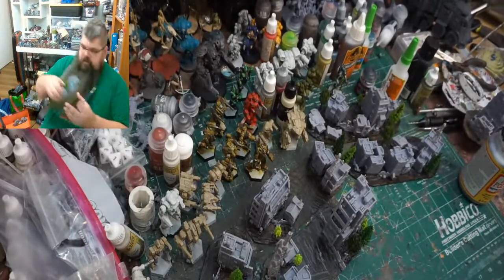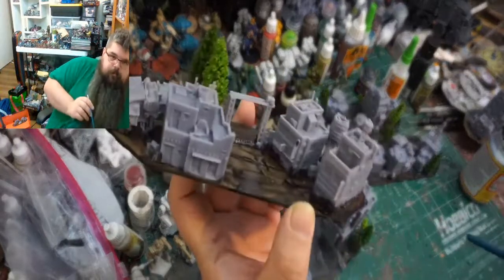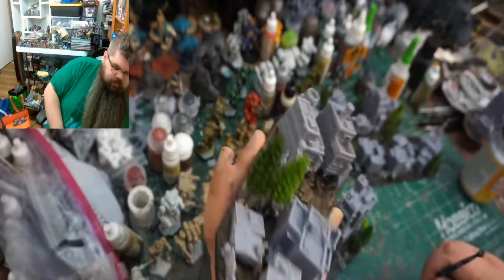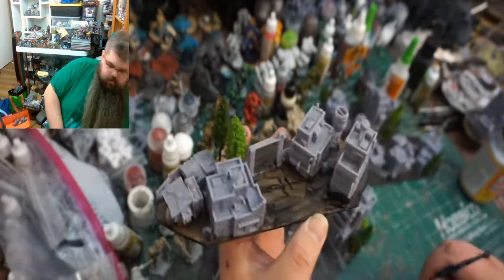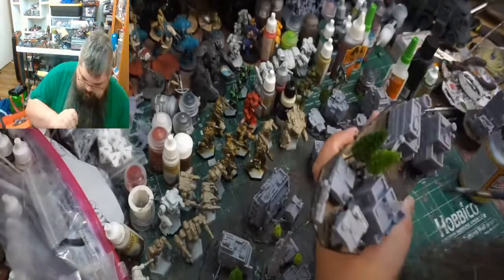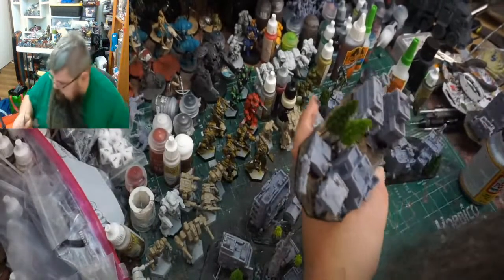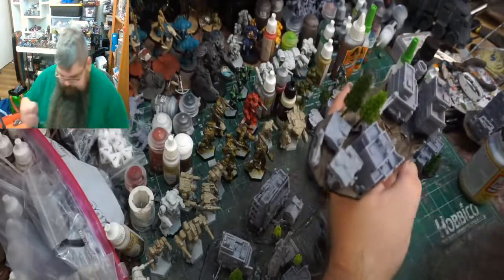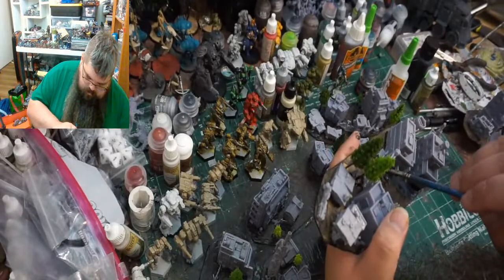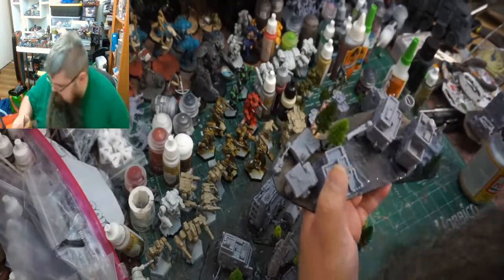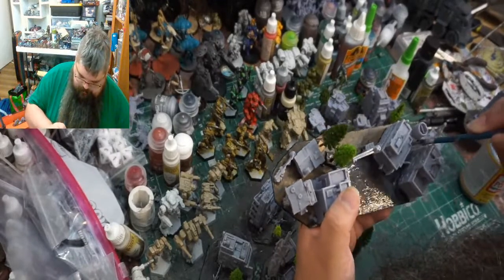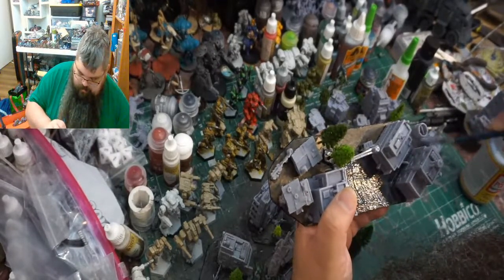But yeah, check this one out, right? We've got a little street here down every alleyway, right? So cool, so cool. Oh god, I fucking love this terrain so much. Just so good. But yeah, so.